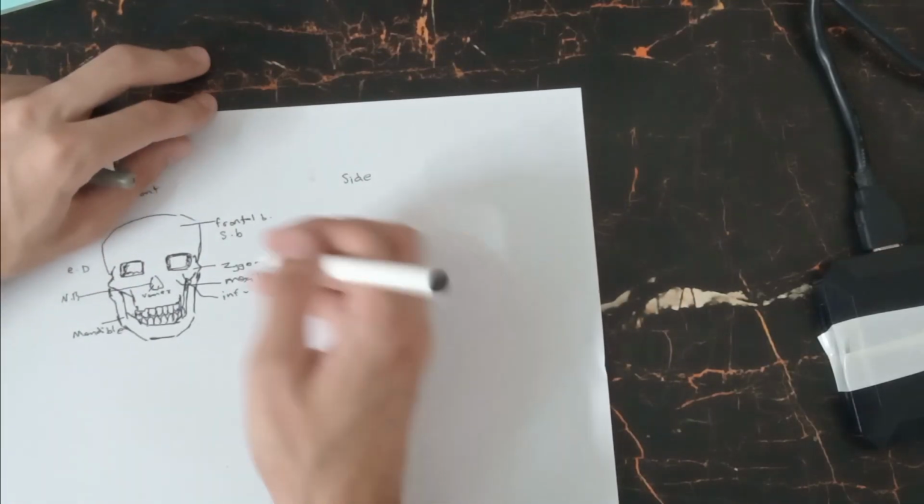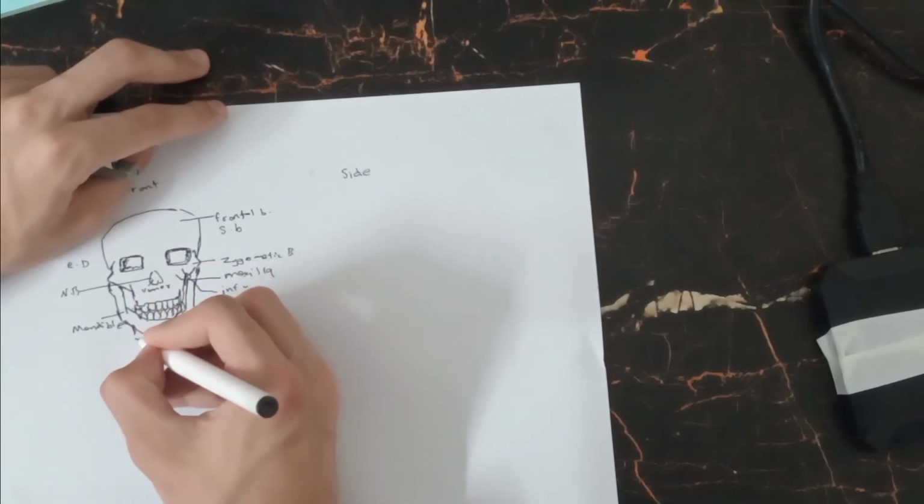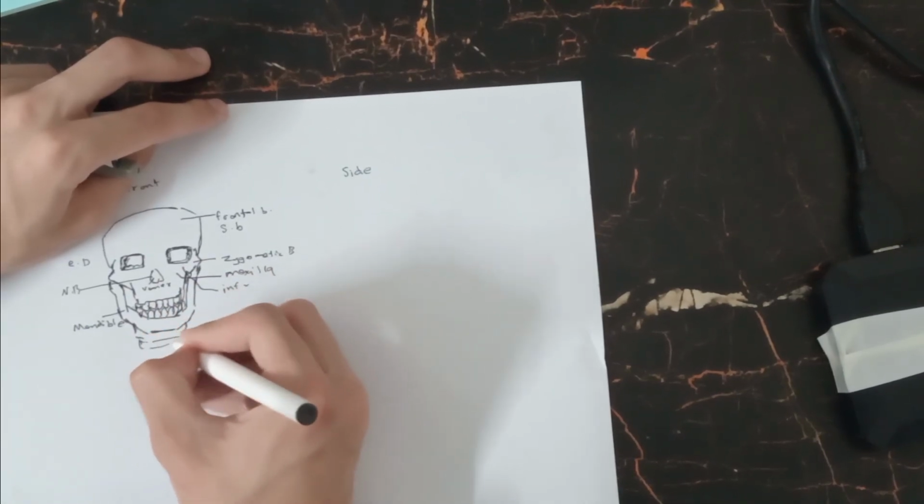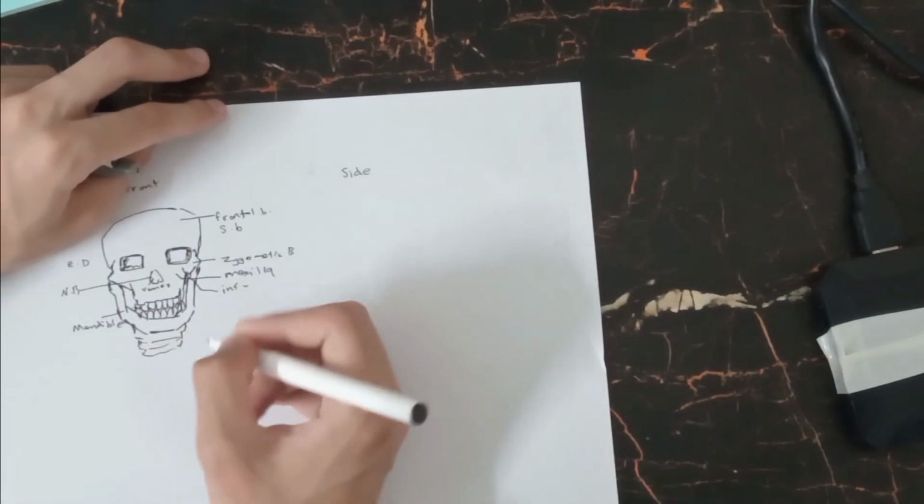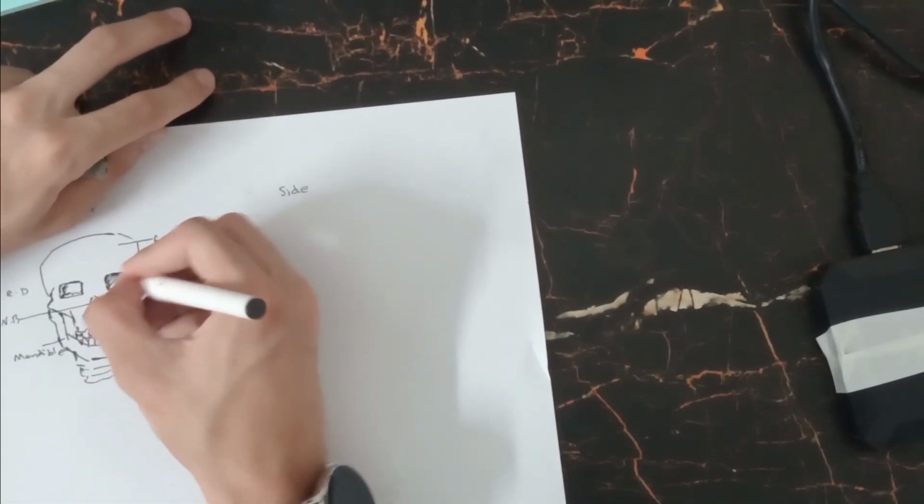So now we go to the side. I think we've discussed the front pretty well. I'll just draw a bit of the neck too. So this is the front. Now we go to the side.